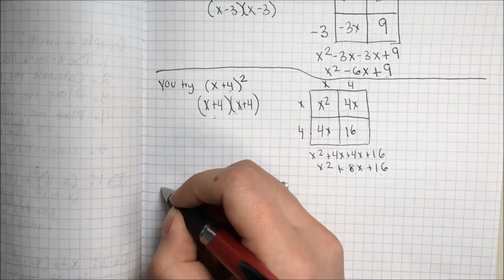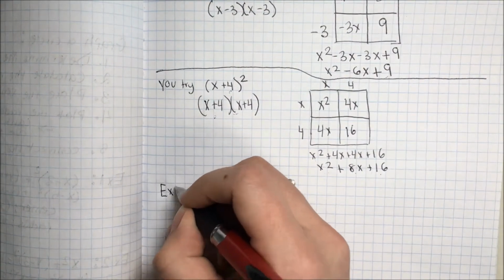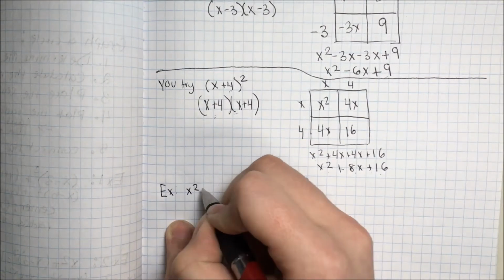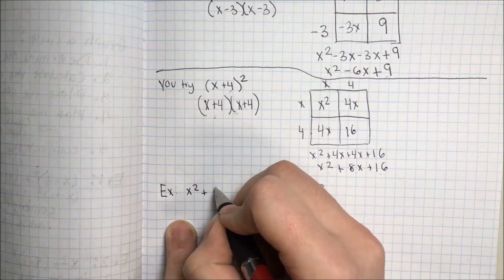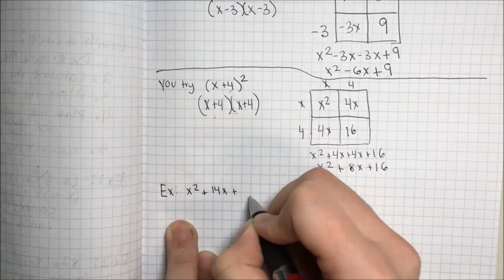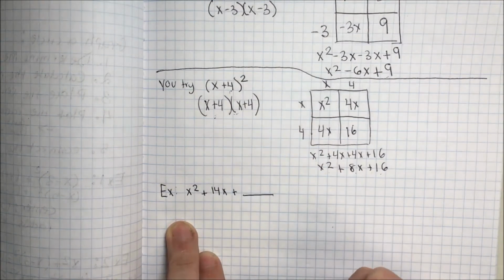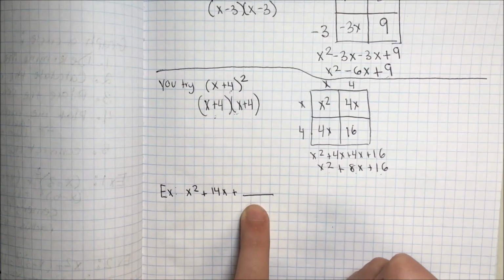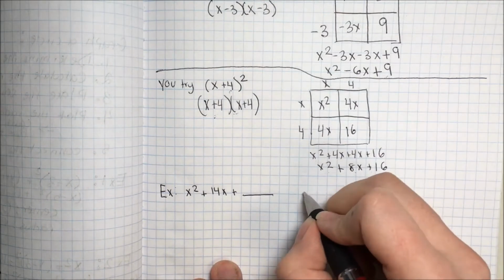So now we're going to look at another type of example. So we have x squared plus 14x plus, and we're trying to find our third term here for a perfect square trinomial.